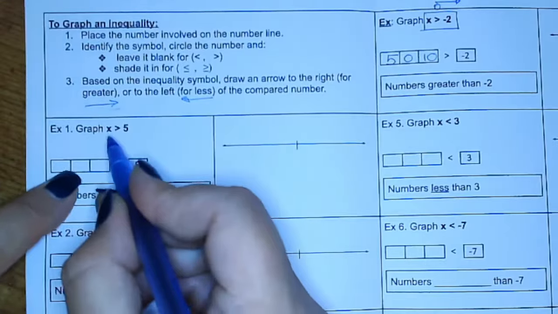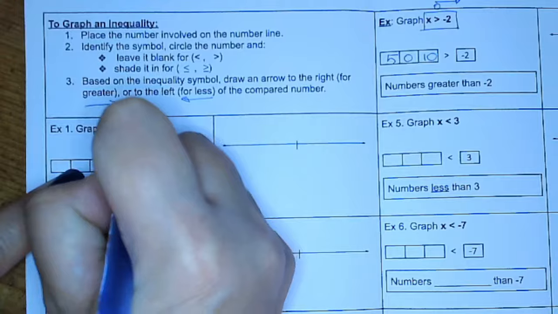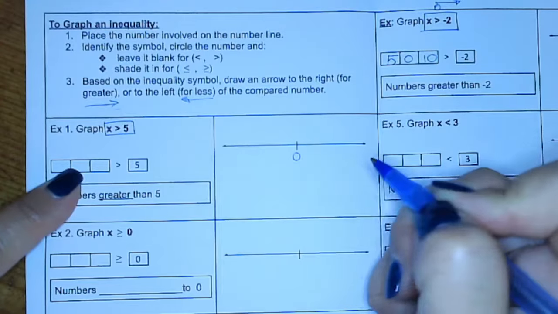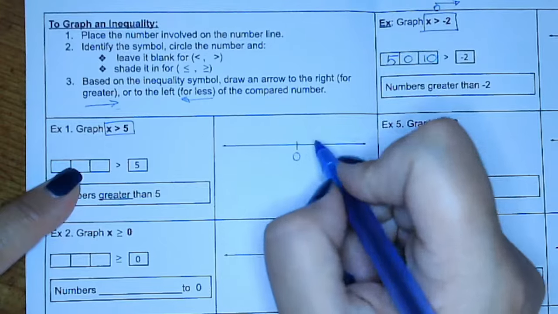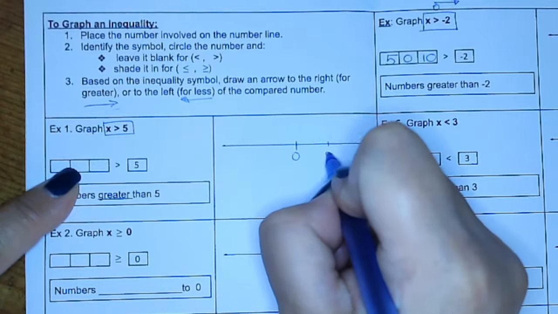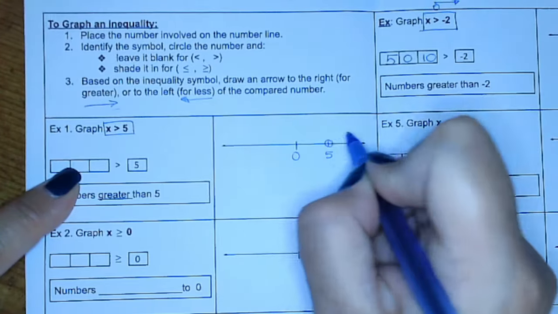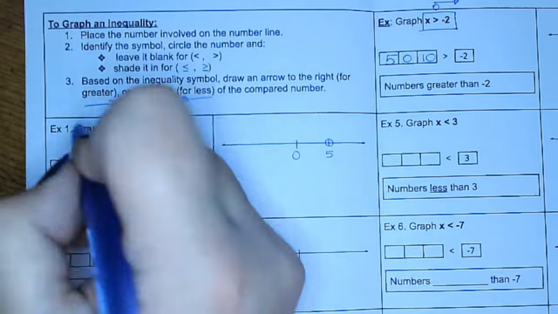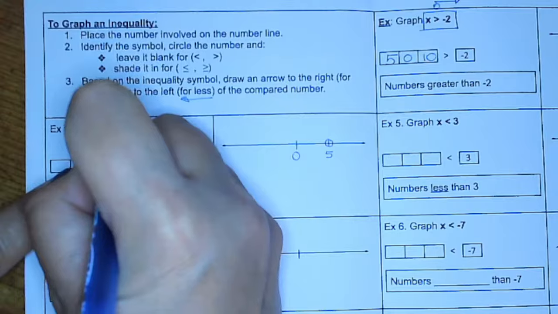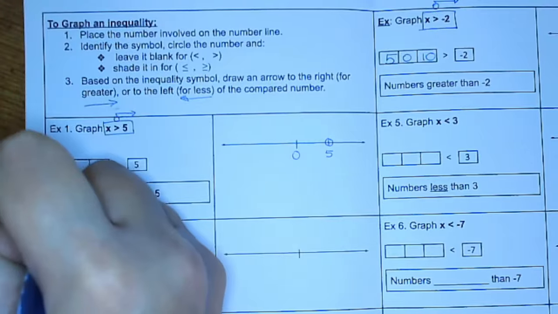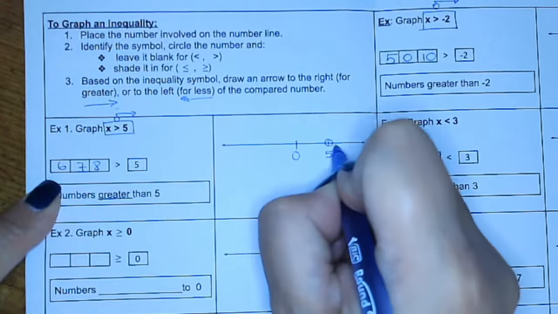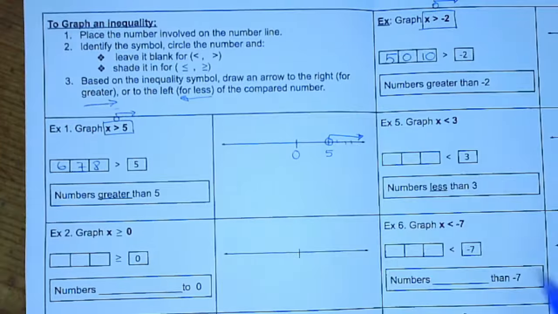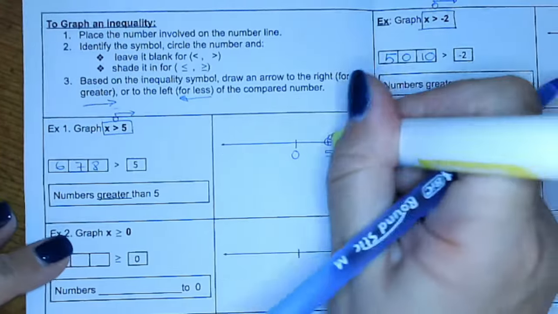For instance, if I have to graph numbers greater than 5, I mark 0 as a sketch compared to 0. 5 is on the right. And then I have to show where would be the numbers greater than 5. Numbers greater than 5 are 6, 7, 8. So they go 6, 7, 8 to the right. Draw an arrow to the right.